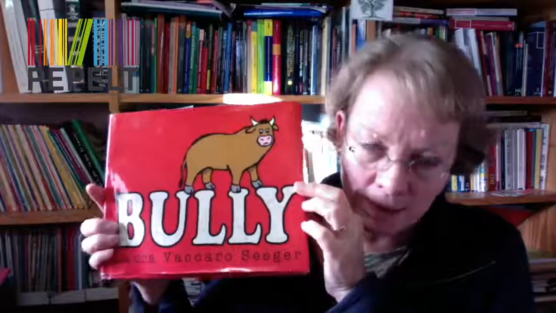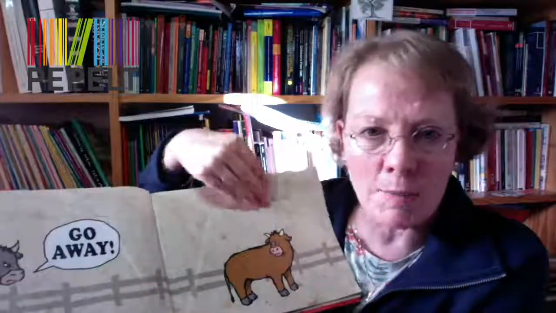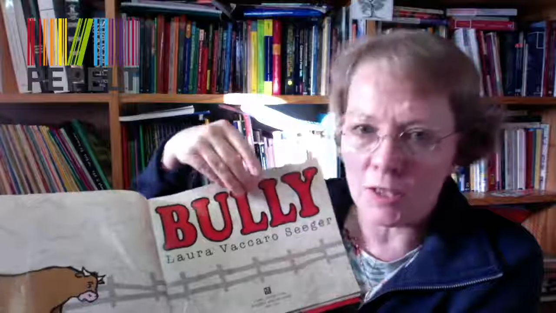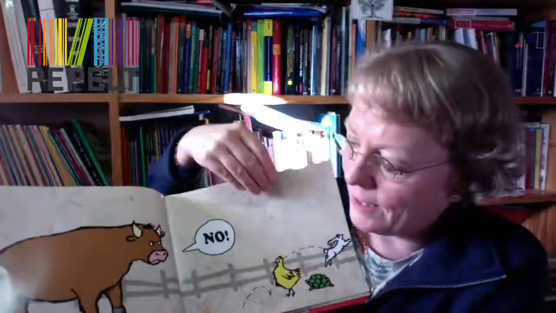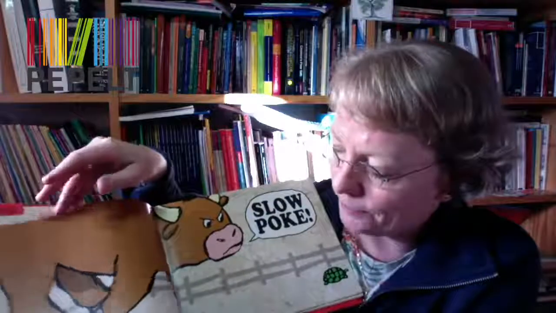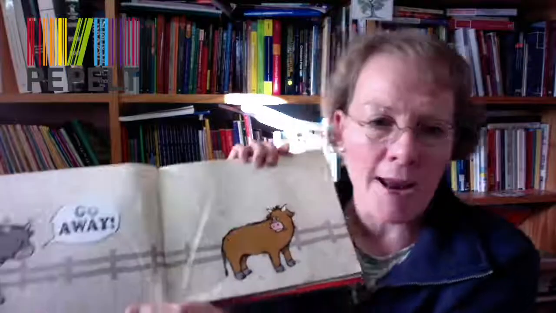Now, because it has been written and illustrated by one person, it's coherent. It has a coherent whole, and you can see right from the start here that the end papers have this kind of textured look to them, and all of the pages in the book have the same textured look. So right from the start, it has this sort of feeling of completeness. Everything is the same there. It's really nice.